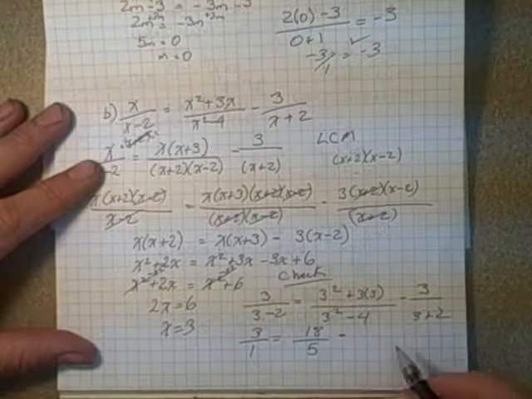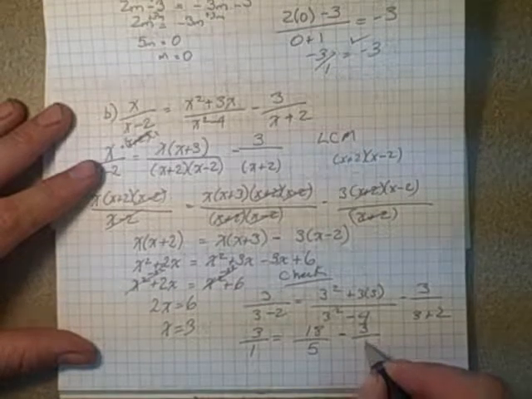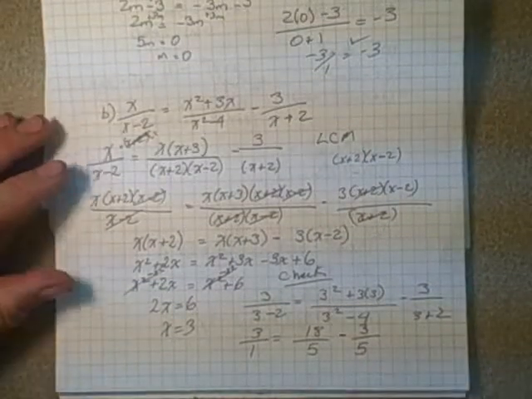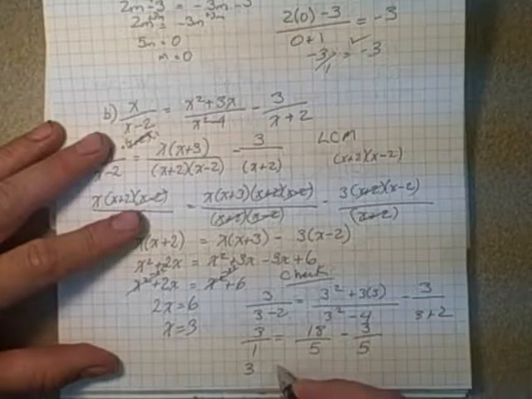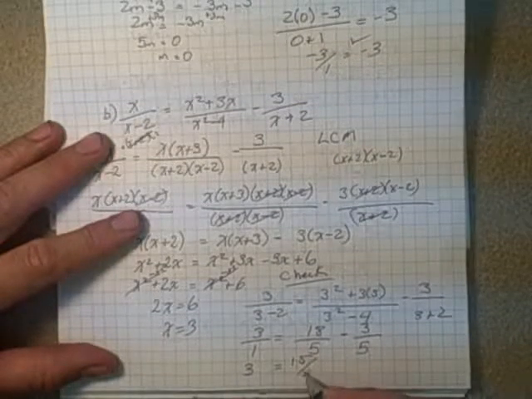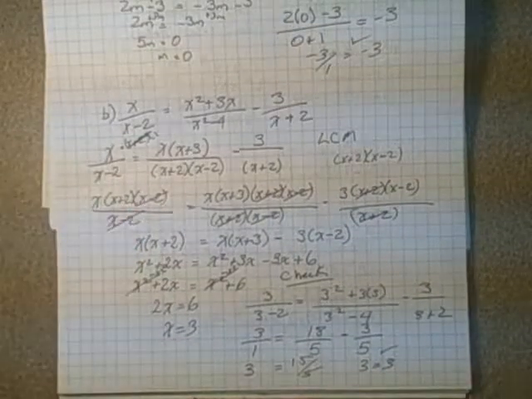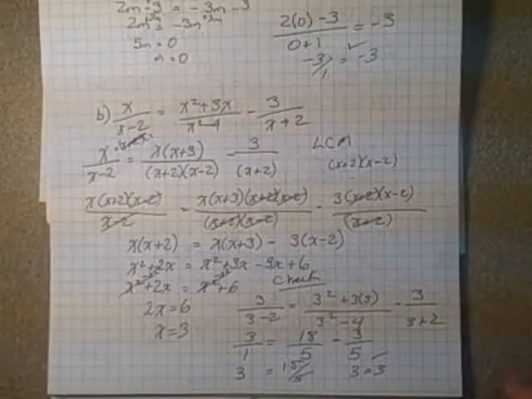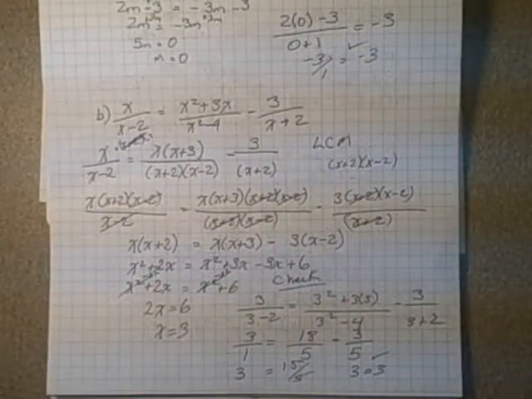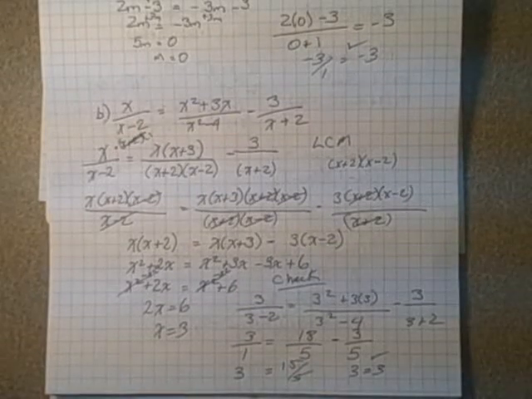Subtract 3 over 5. So this is 3 and this is 15 over 5. So 3 equals 3. So in our case, that one should check out. So our solution of x equaling 3 is a good solution. In the next tutorial, I'll do a third example of solving.